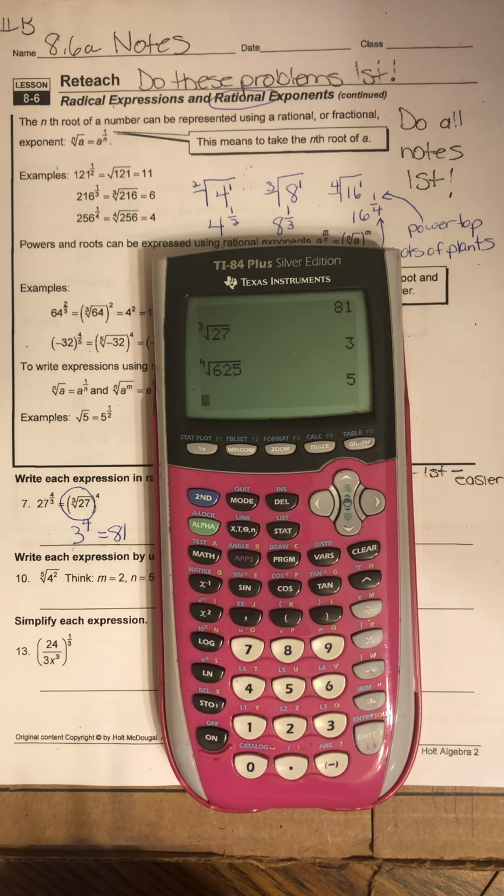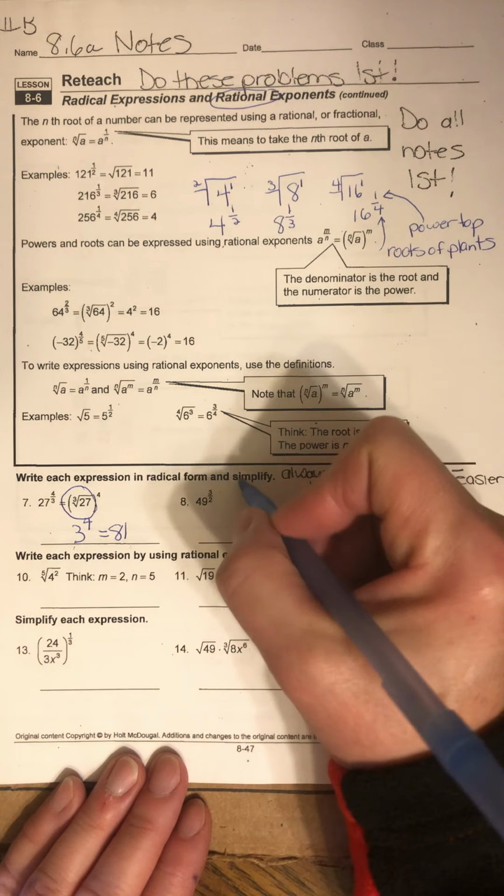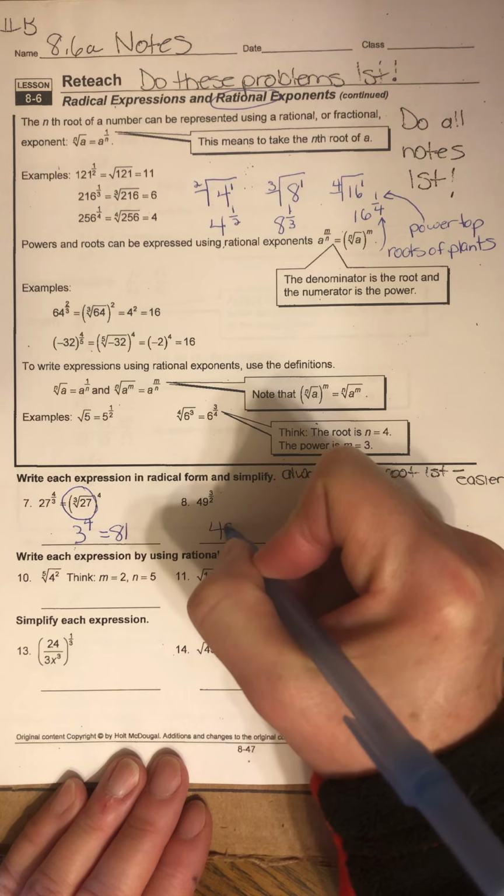49 to the 3/2. The power is 3, the root is 2. So that's 49.